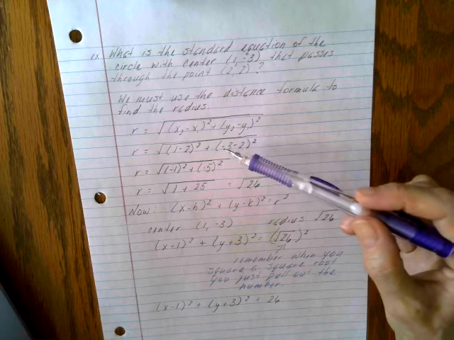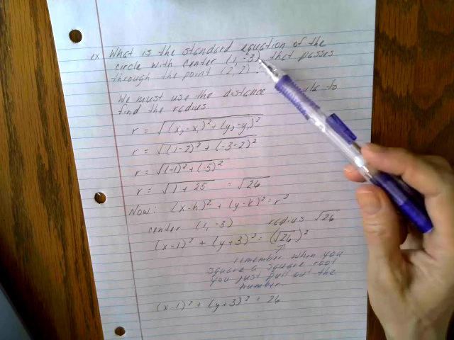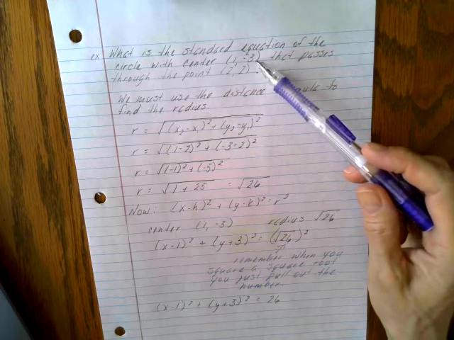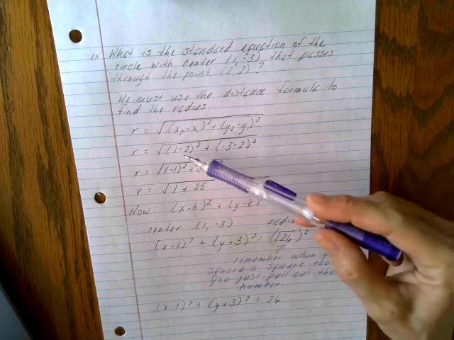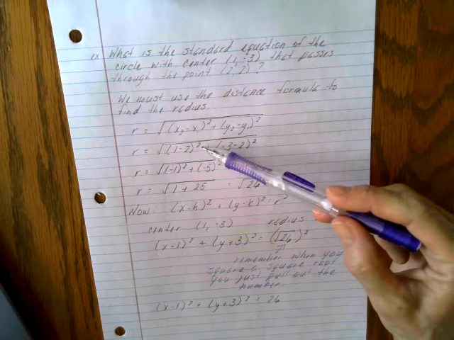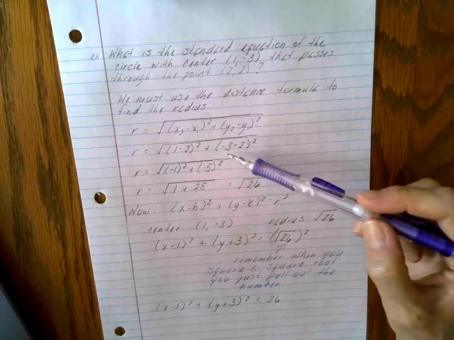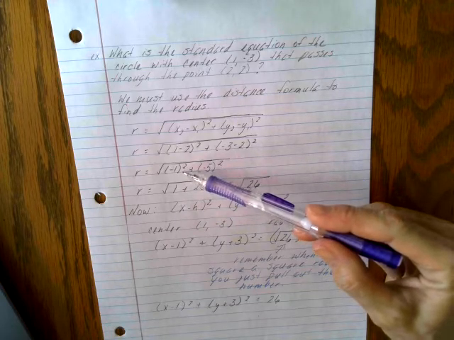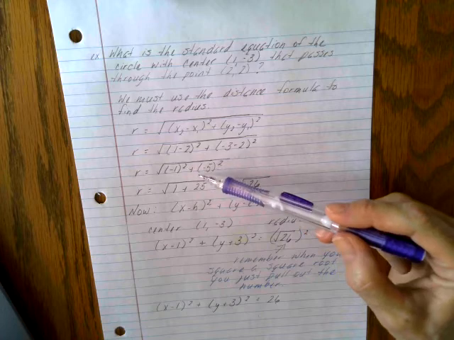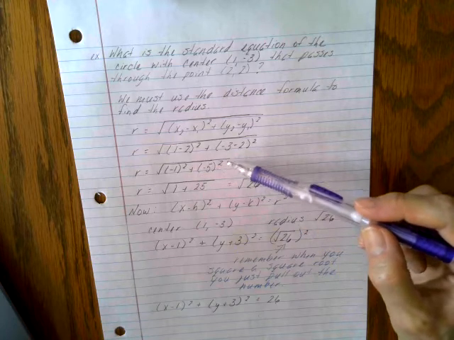So I'm going to make my x sub 2, y sub 2 the center, and my x sub 1, y sub 1 the point. So I'm going to have the square root of (1 minus 2) squared plus (-3 minus 2) squared.